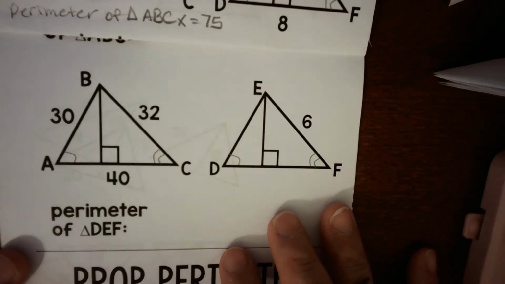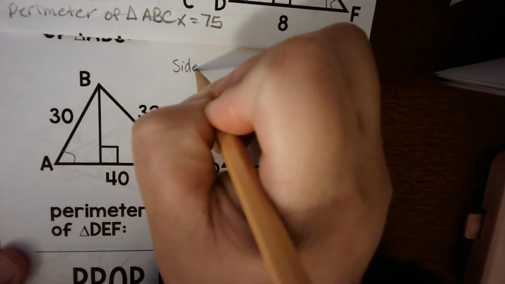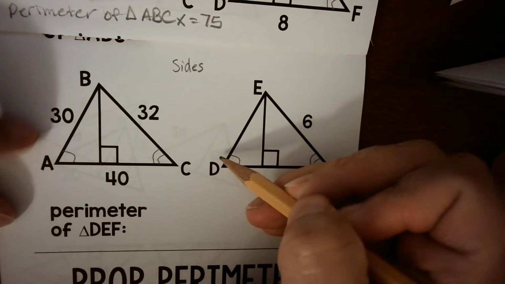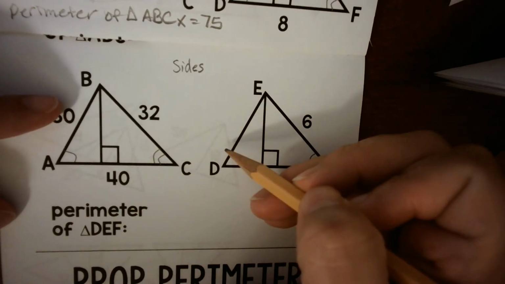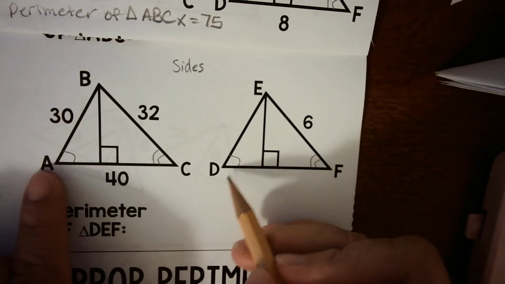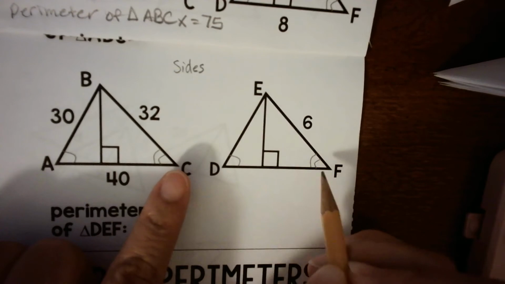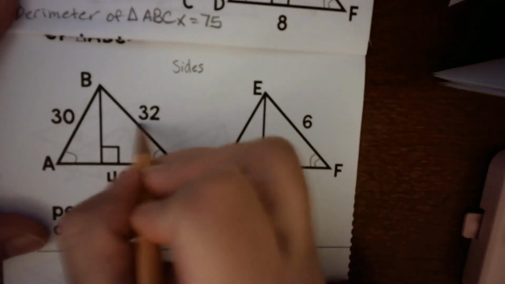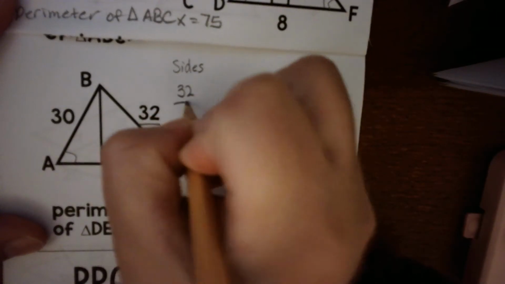So we're looking for parts that correspond to set the ratio. It's easiest if we set up the sides first. And this one doesn't have a number that corresponds on the DE, so we're not going to select that one. AC does not have a number that corresponds with a DF, so we're not going to write that one. That means the ratio of the sides that we're going to do is these two. So we're going to write 32 divided by 6.